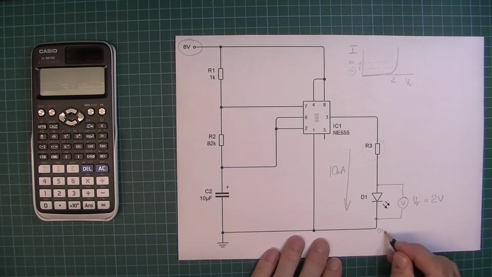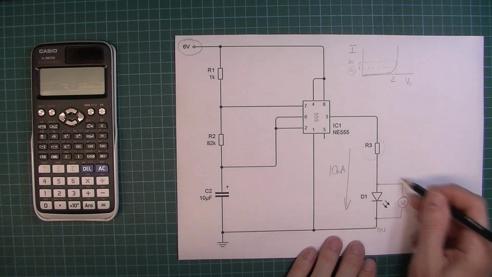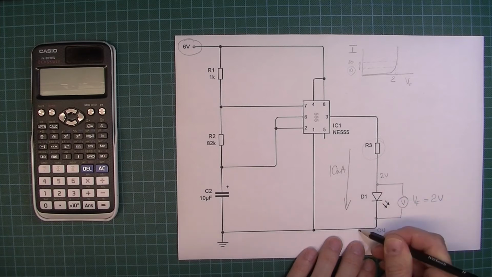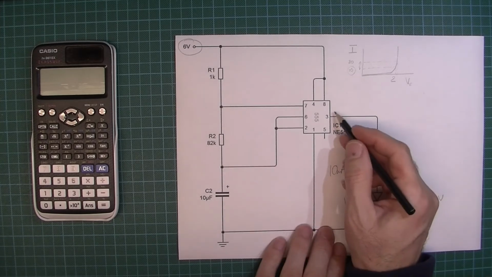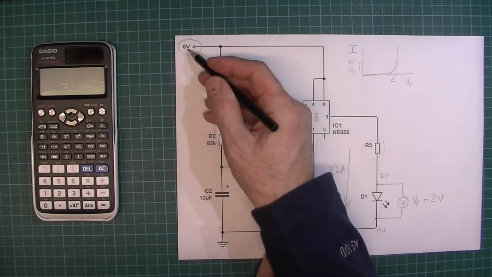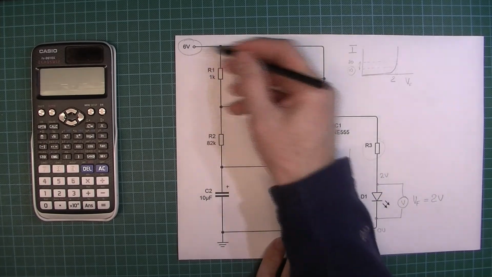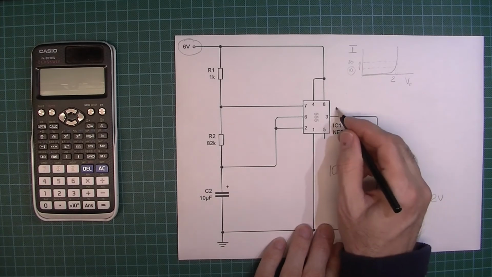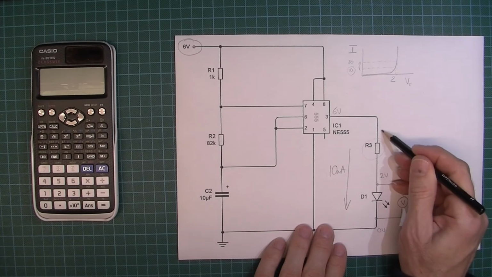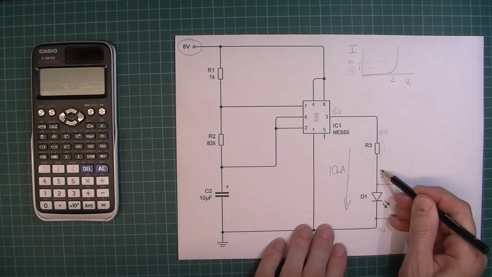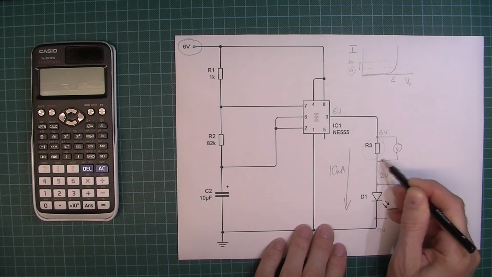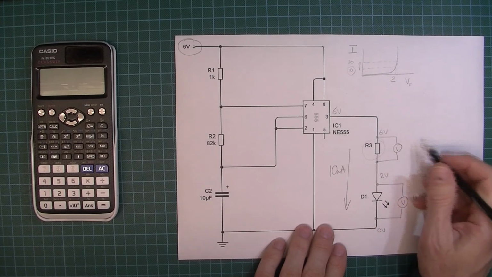If this down here is 0 volts and there's 2 volts of drop to get down to 0 volts, then up here must be 2 volts above ground. And let's assume that this is currently outputting high, so we said earlier that it's a 6 volt supply, so the output is likely to go close to, although not exactly, 6 volts, but it's good enough to assume it's 6 volts. So we've got 6 volts on this side of the resistor, 2 volts on this side, so the potential difference across it should be fairly easy to see: 4 volts of difference.